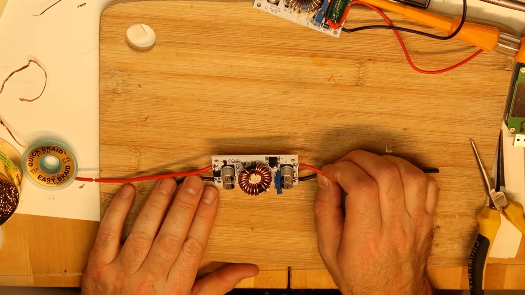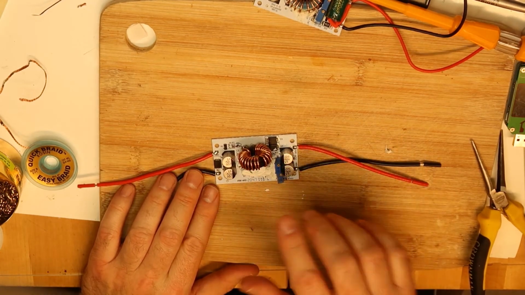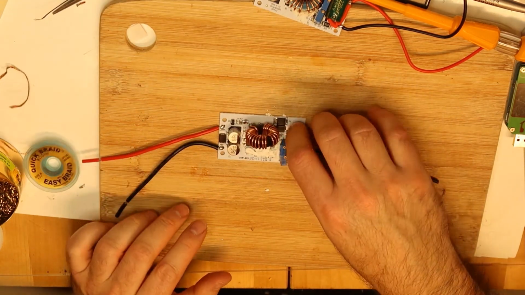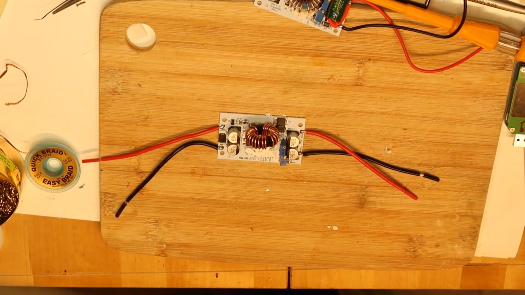Okay, so first I would like to test it as is with the components that we have. It should get up to 50 volts. And then we'll do some changes and see if we can modify it.